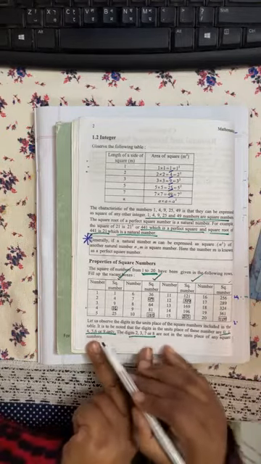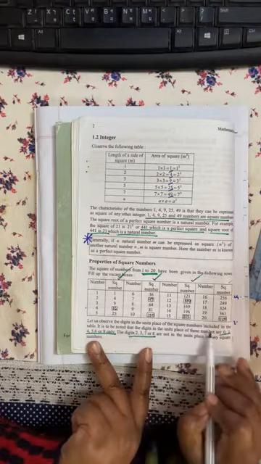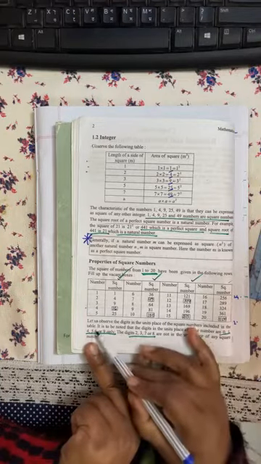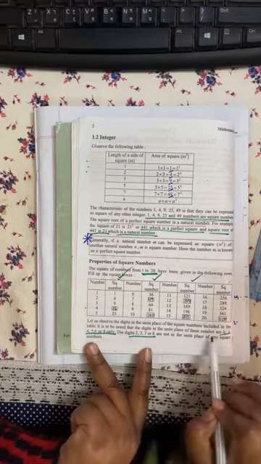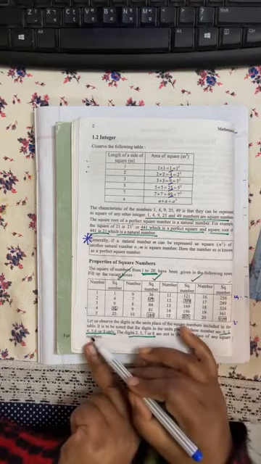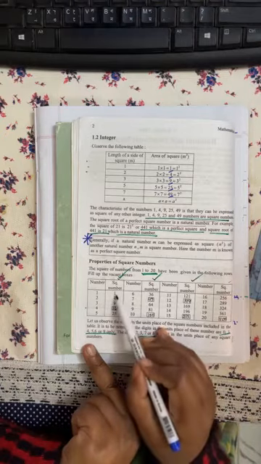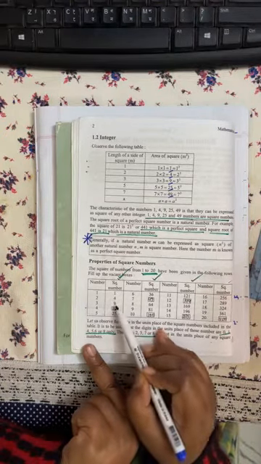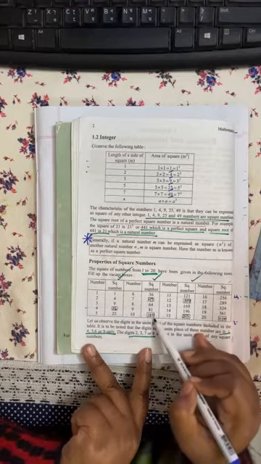Now see, let us observe the digits in the units place of the square numbers included in the table. It is to be noted that the digits in the units place of these numbers are 0, 1, 4, 5, 6 or 9 only. See here. Square number, unit place is 1, 4, 9, 6, 5. Here 6, 9, 4, 1, 0.